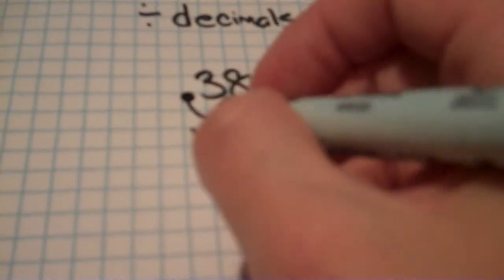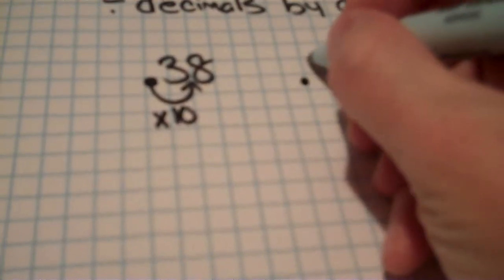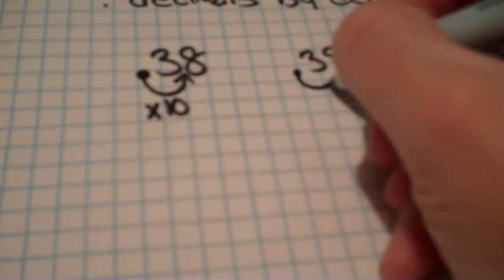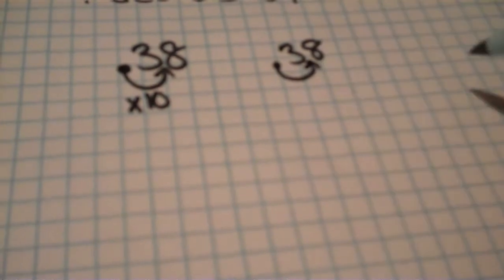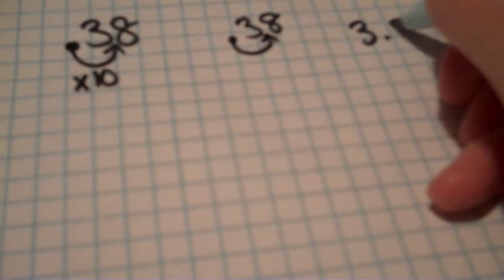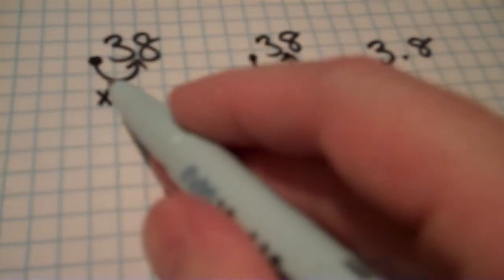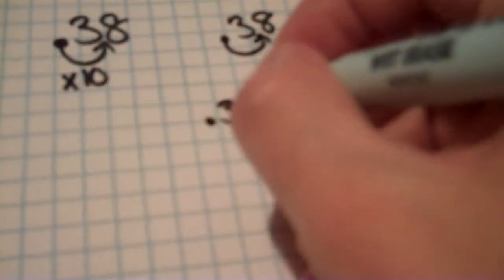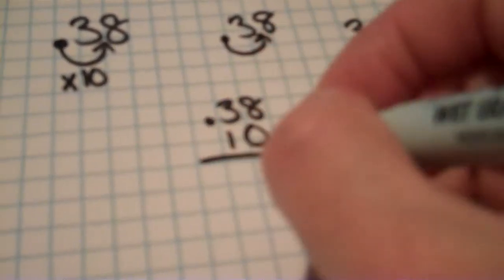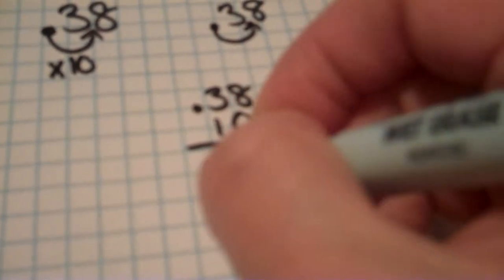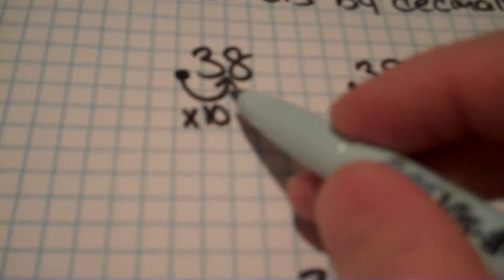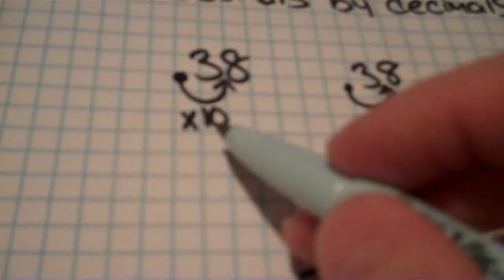So if I moved my decimal point from 0.38 to between the 3 and the 8, changing it to 3.8, I've multiplied 0.38 times 10 and gotten 3.8.